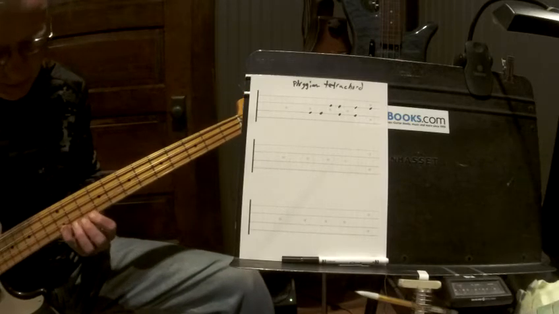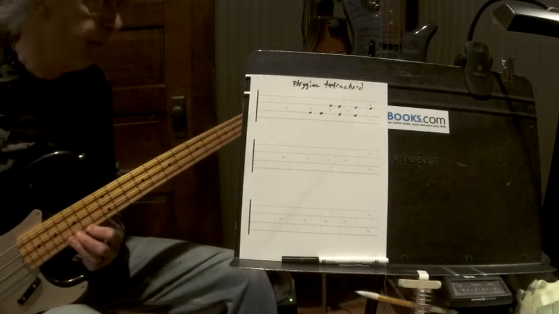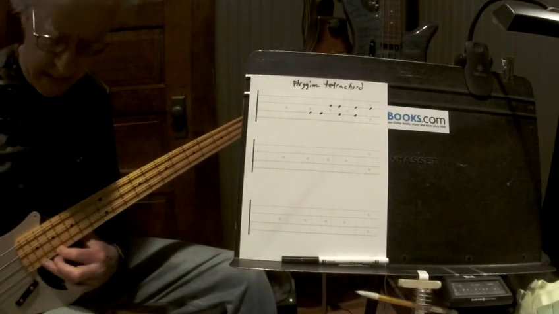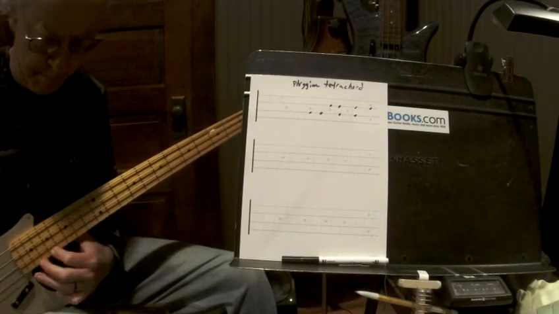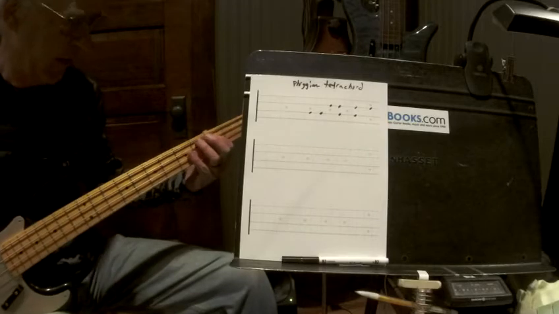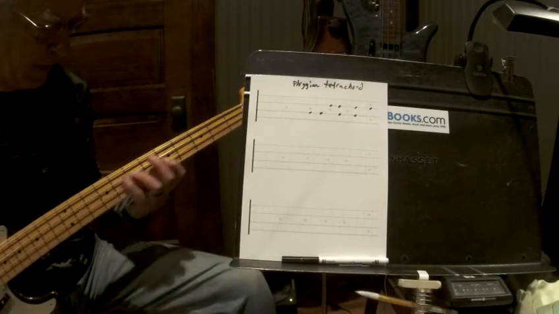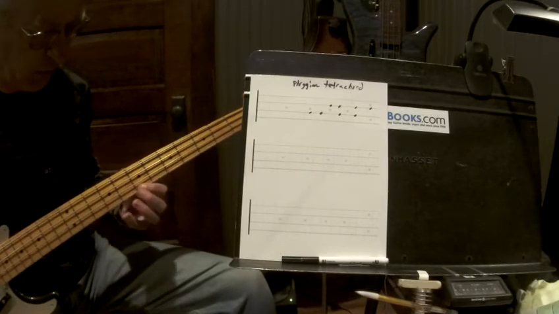There's Dorian tetrachord, whole step. There's that high C, and there's the D. Start again. Whole step. Whole step. Dorian now.